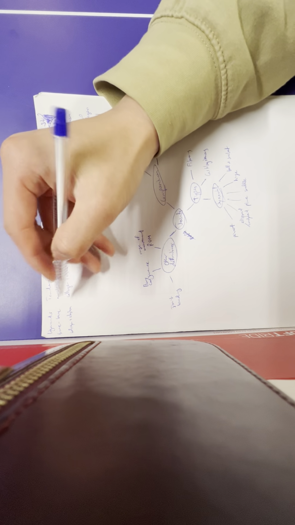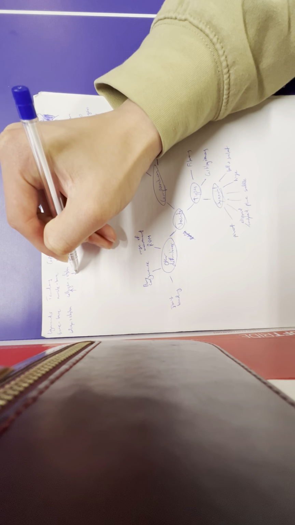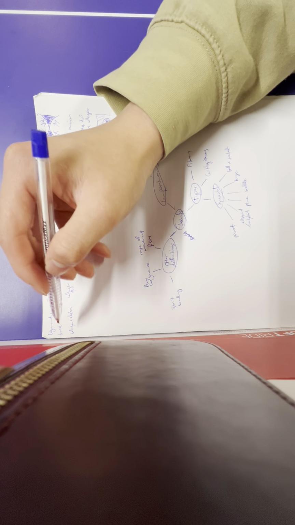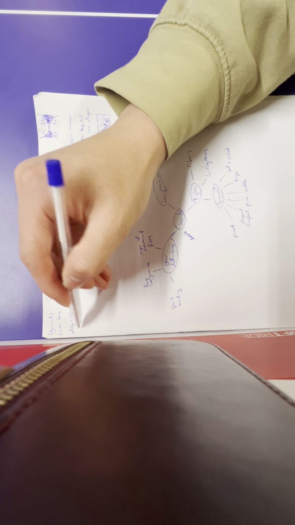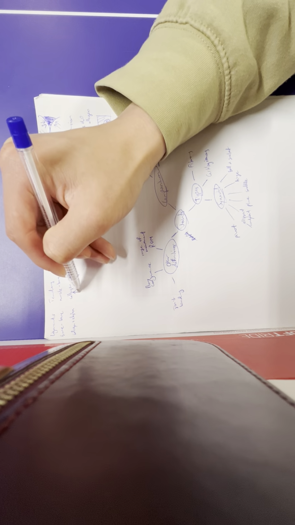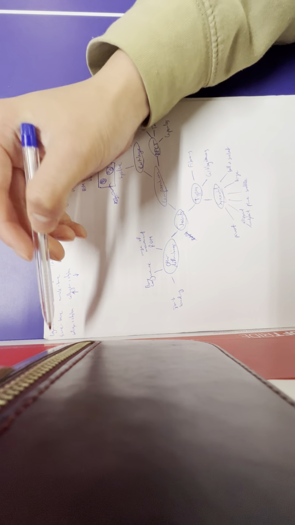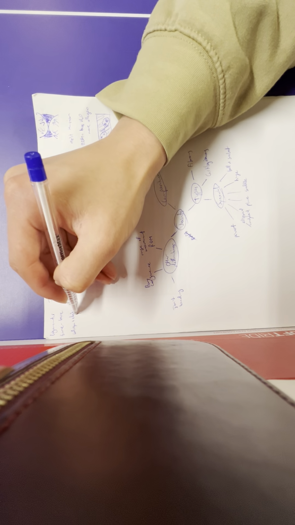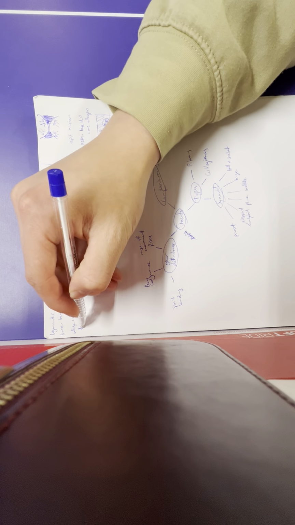But for tendons, there is more collagen and less elastin. For ligaments, they're basically the same. So we'll compare the amount of collagen and elastin between tendons and ligaments.